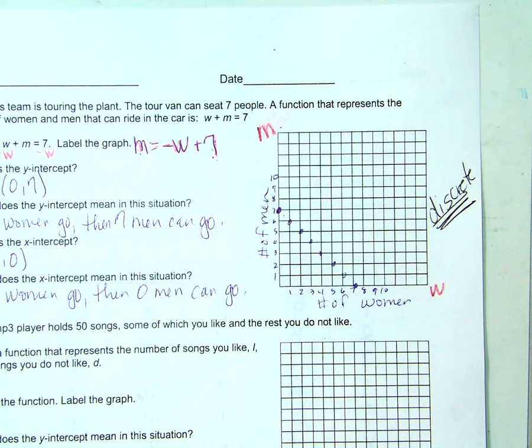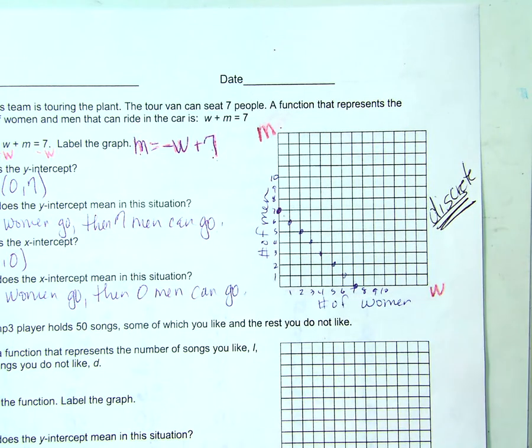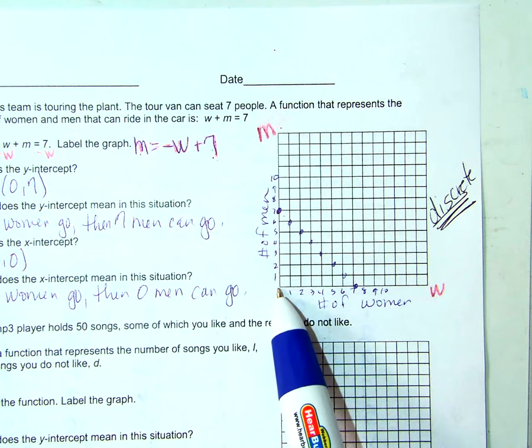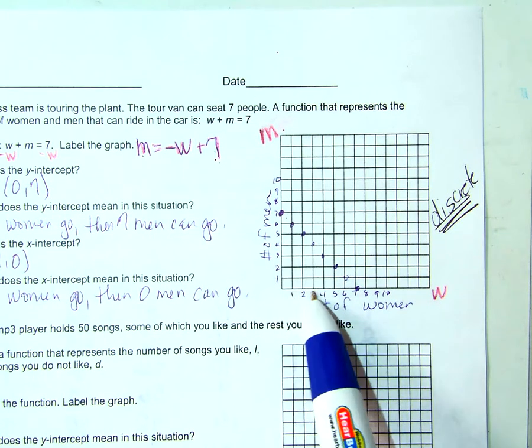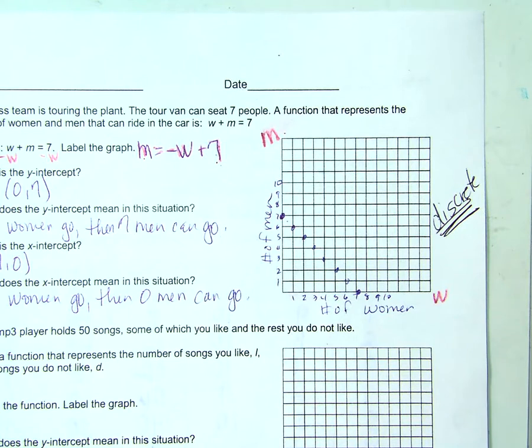Fair enough? Okay? What's the domain for this situation? What x values are allowed for this situation? Somebody said 0 to 7. We just decided this is discrete. Isn't 1.5 in between 0 and 7? So can we say our domain is 0 to 7? How do we have to name our domain here? 0, 1, 2, 3, 4, 5, 6, 7. Right? I have to name each number out, don't I?